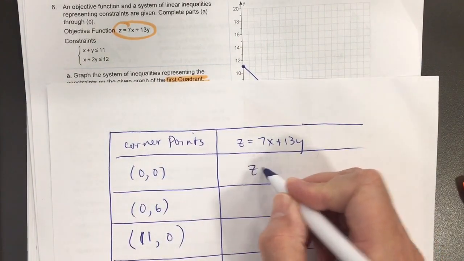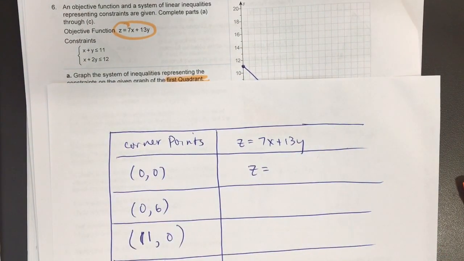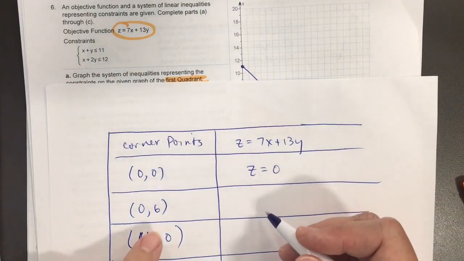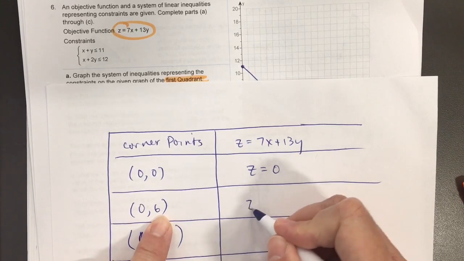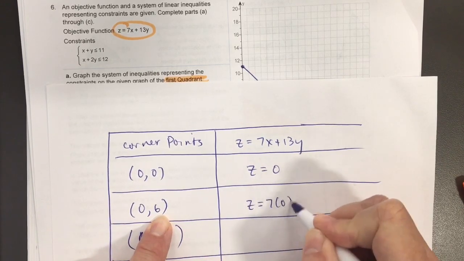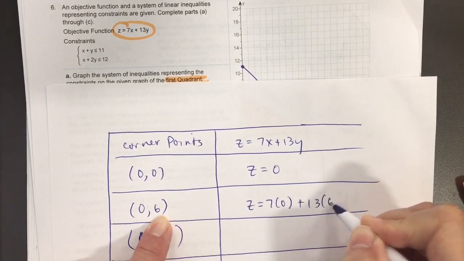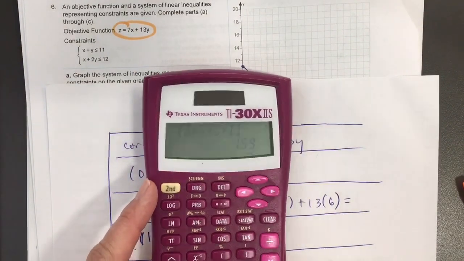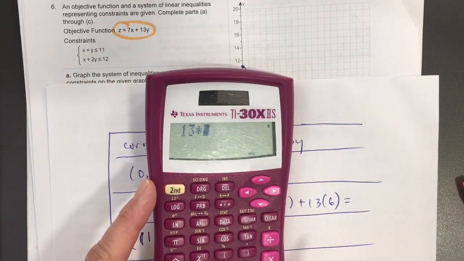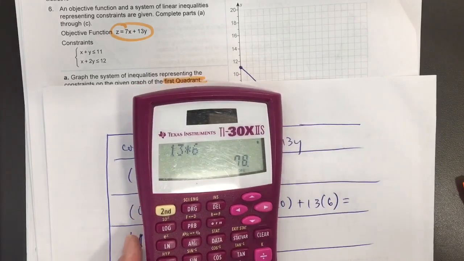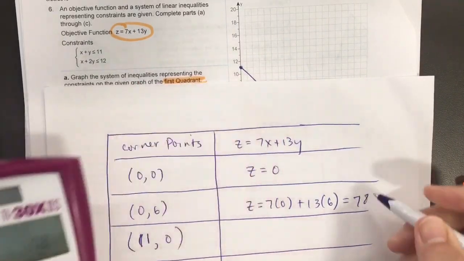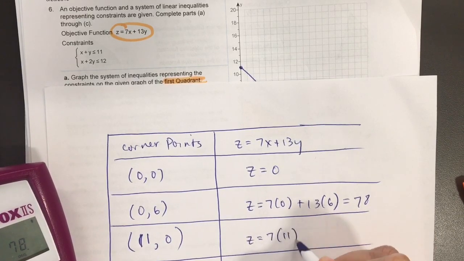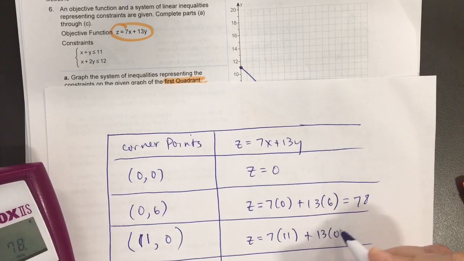For the objective function, 0, 0, z will be 0. For 0, 6, z is 7 times 0 plus 13 times 6. I'll just type that in my calculator. 13 times 6, 78. For 11, 0, z equals 7 times 11 plus 13 times 0.